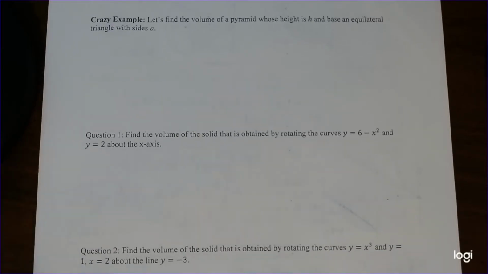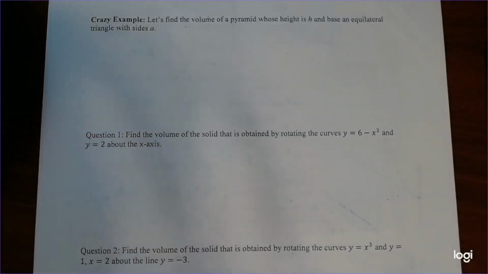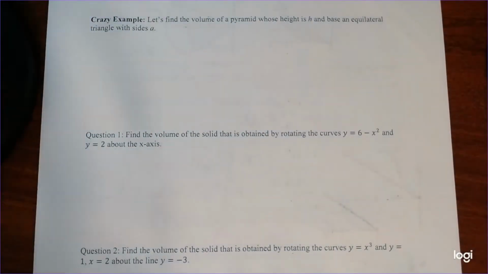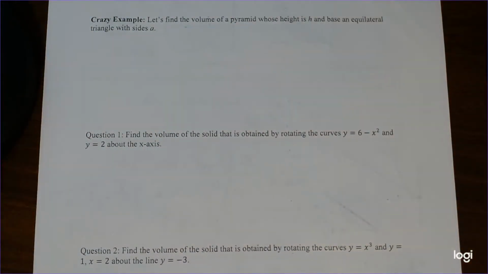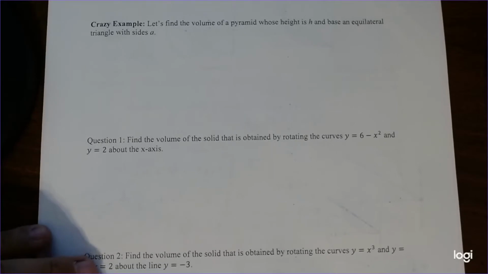Okay. So crazy example. It says, let's find the volume of the pyramid whose height is h and the base is an equilateral triangle with sides A. Now, if you're wondering what in the world is going on here, so let's see.